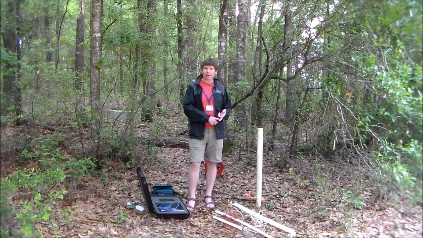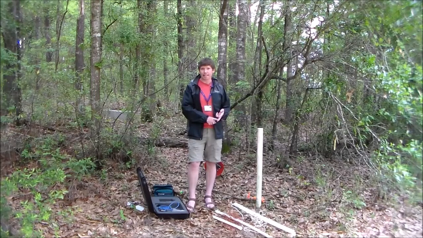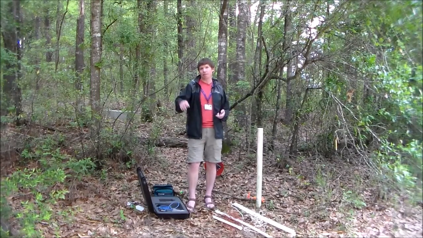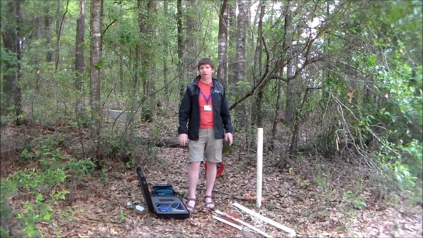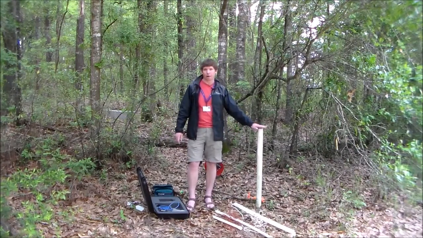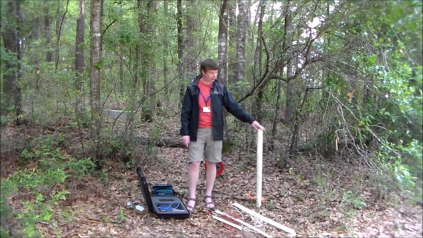And the second thing that we need is a gradient. We need that dh over dl. And that's something that I'll actually talk about separately in another video, but it's something that we can calculate using our previously collected water table elevation data. And we could even use our contours if we wanted to.